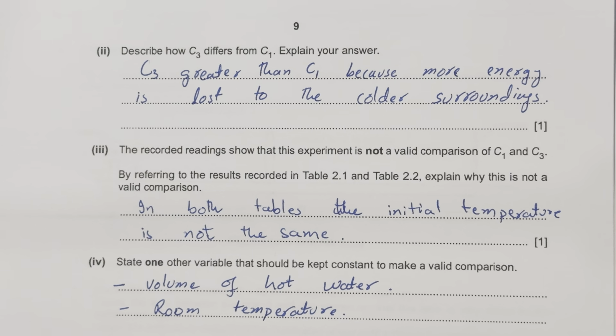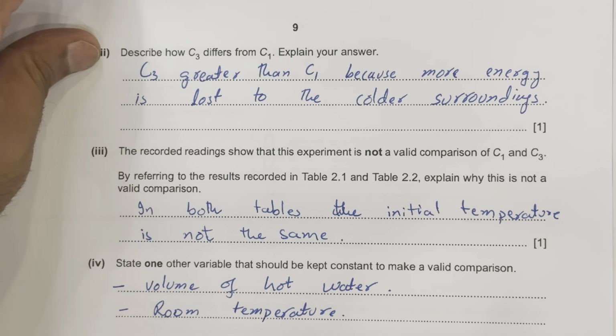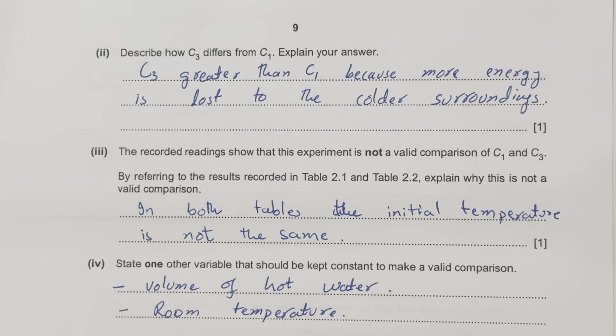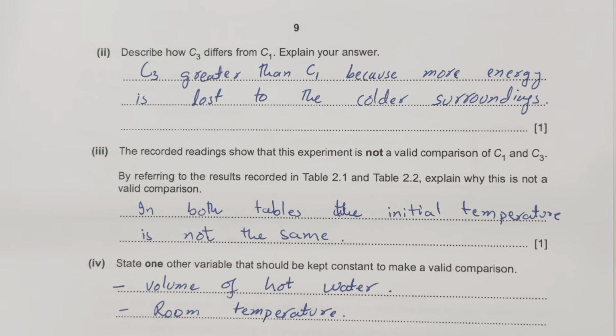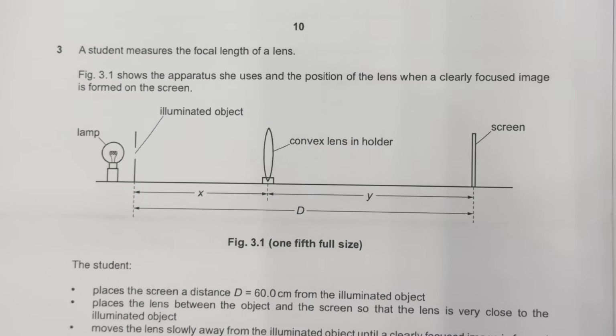We can say that these two tables don't start with the same initial temperature, so it is not a fair comparison. So you can write that in both tables the initial temperature is not the same. Next part. State one variable that should be kept constant to make a valid comparison. So you can write either of them: the volume of hot water should be kept the same, or the room temperature should be the same. You can write any one of them. So that's how we completed question number 2.